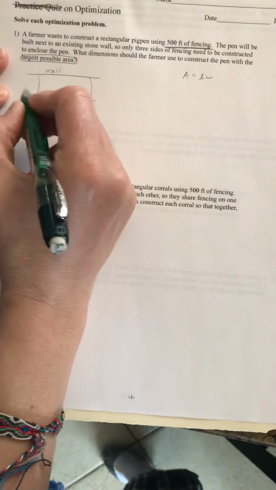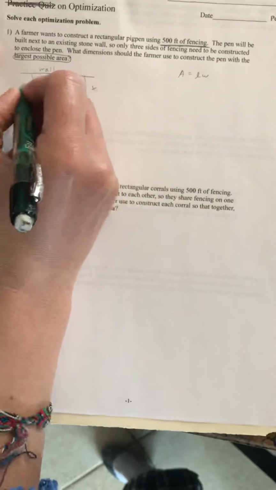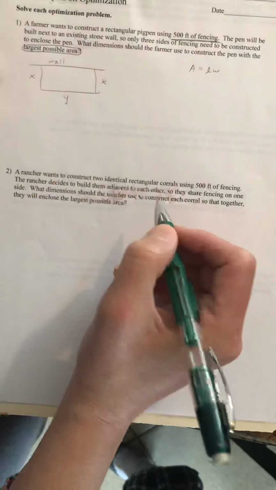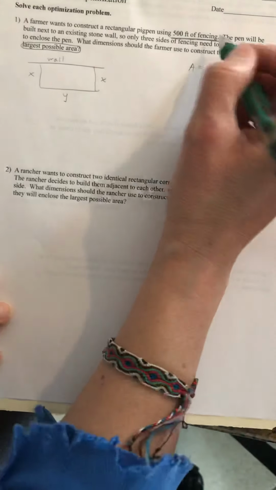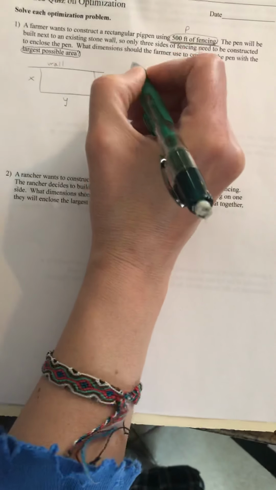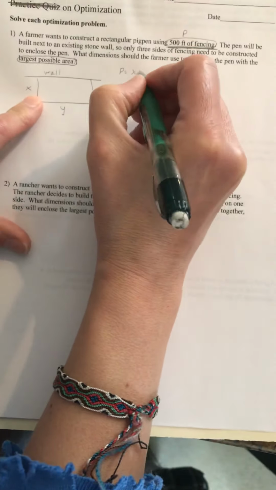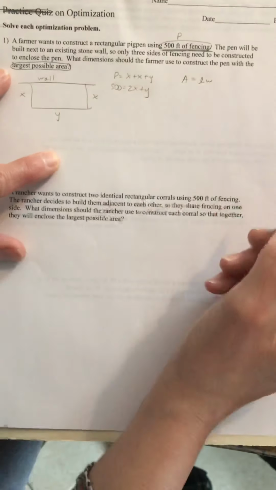So we're going to label this drawing. Doesn't matter whether you call it X or Y. These two are going to be the same, and this is going to be Y. So we know that we have 500 feet of fencing, so that's perimeter. So I'm going to start with that. Perimeter equals X plus X plus Y. So we know the perimeter is 500, and we have 2X plus Y.